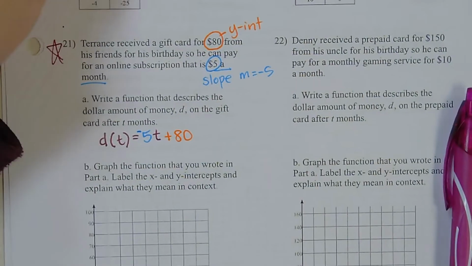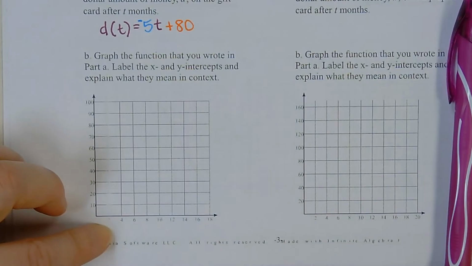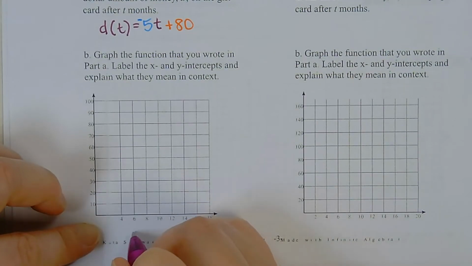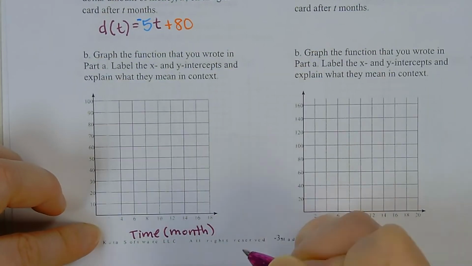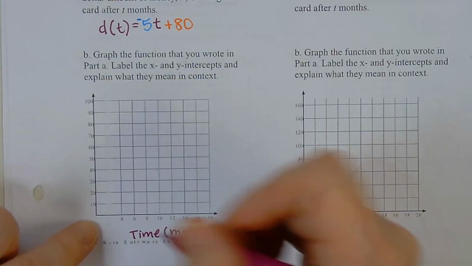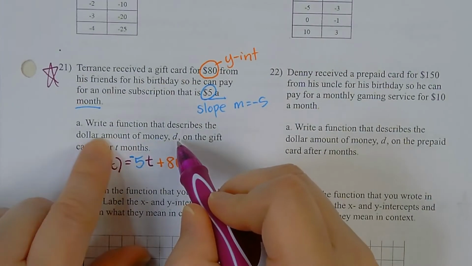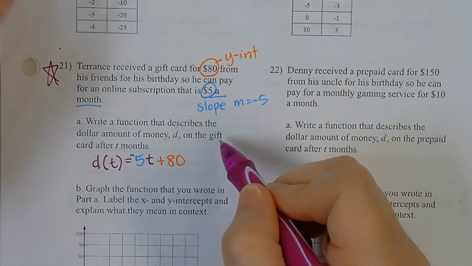This may make a little more sense if we look at the graph here. So we're saying that the x-axis is the time, and this is going to be in months, because each month he's paying out from the gift card. He says that D is the amount of money on the gift card right here, right?